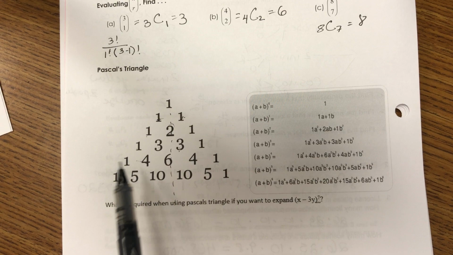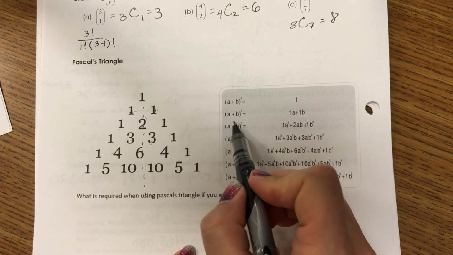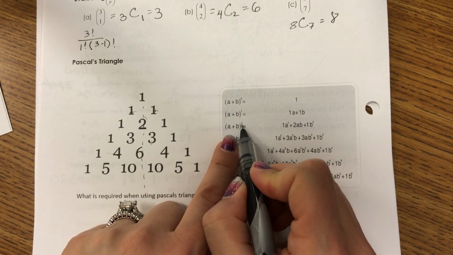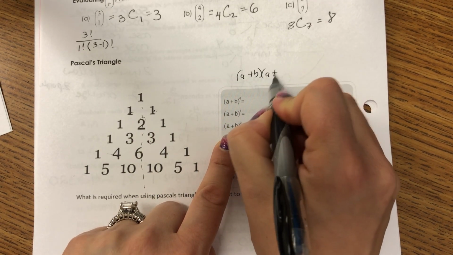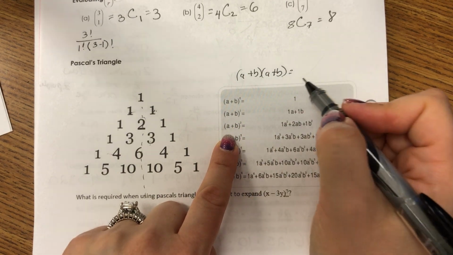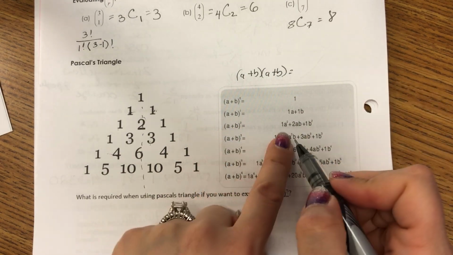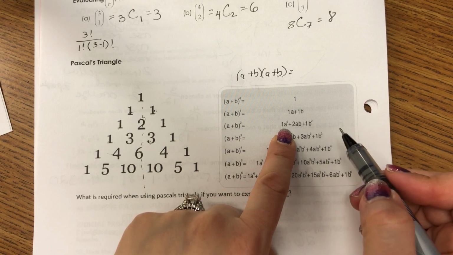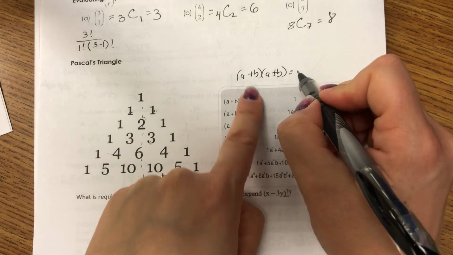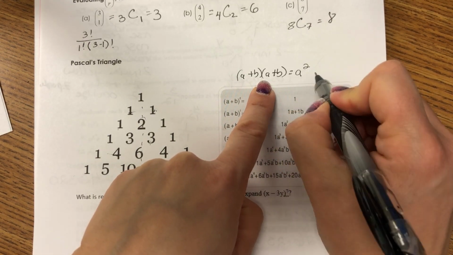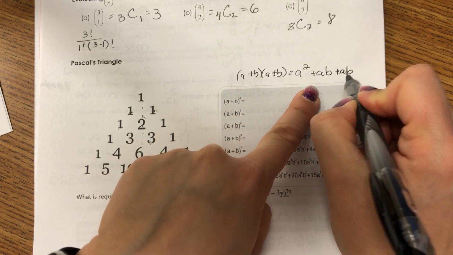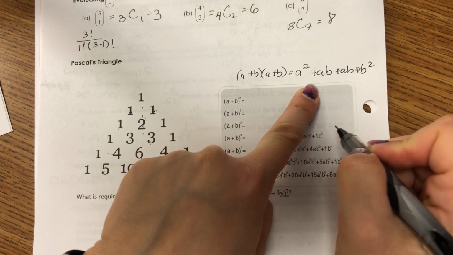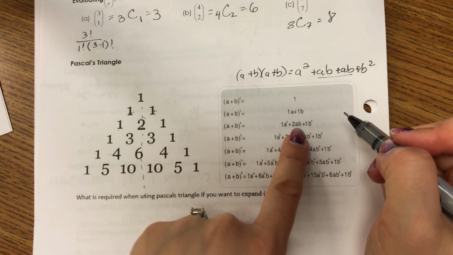Pascal's triangle will help us expand a binomial. So if you have 2 terms, a binomial, and it's squared, normally we would do a plus b times itself. And you'd FOIL, box method, distribute, whatever your multiplying method, and you'd get 1a squared plus 2ab plus b squared. I'll show you. A times a times b, a times b, and b times b. So here's the 2ab in the middle.